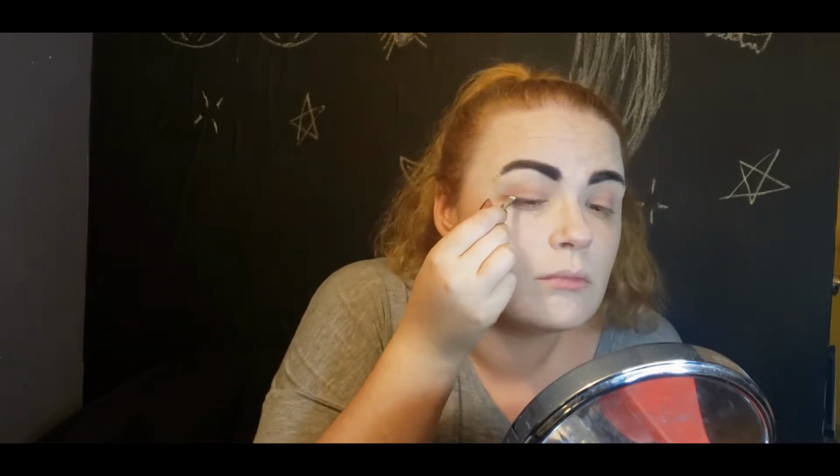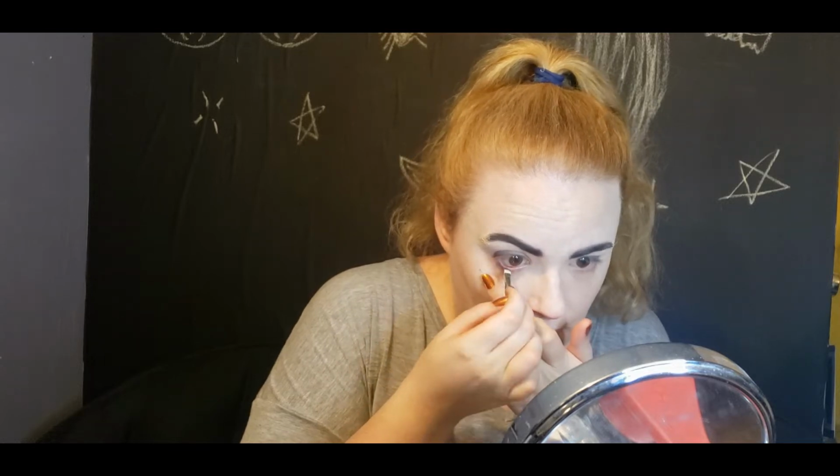And then I just went in with some black eyeshadow to kind of just lightly line my top eyelid and then my waterline as well, because in all of the photos it looks like she has a little bit of black eyeliner, so I just wanted to try and mimic that. Now I'm just kind of buffing it out so it's a little bit more slightly natural looking.